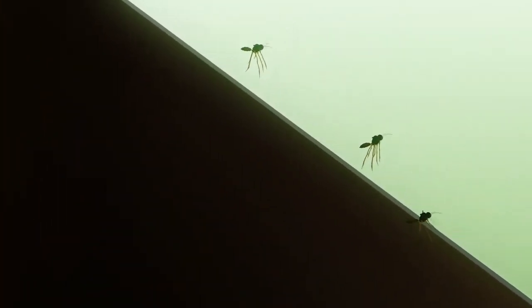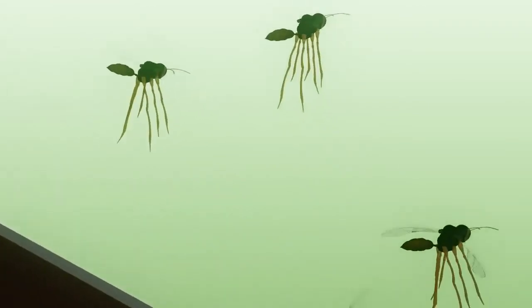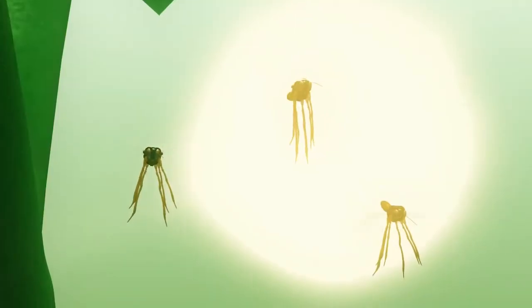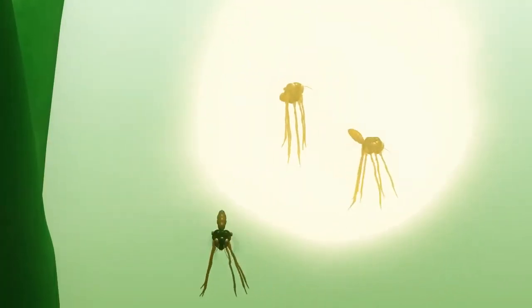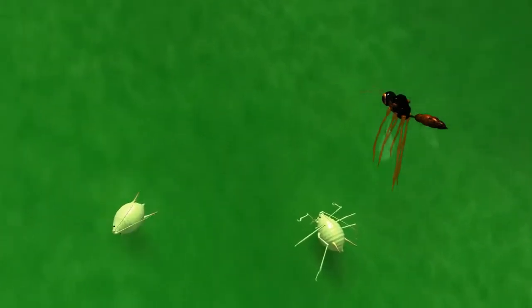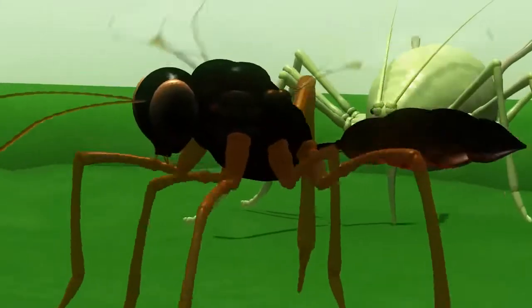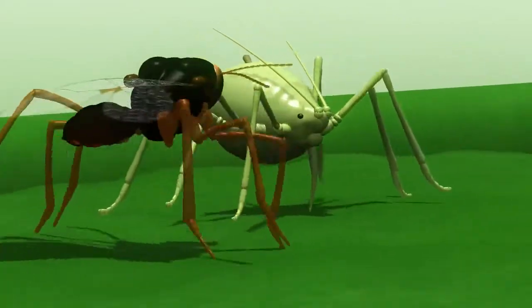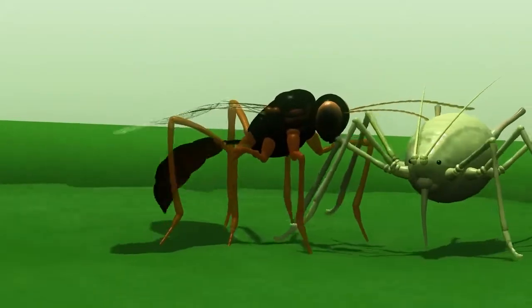Like the aphid, the parasitic wasp measures only 2 millimeters. After the parasitic wasp has emerged from the mummy, it will search for the pest, in this case the aphid, in order to reproduce. Within half a second, she deposits an egg inside the aphid. This is called parasitism.